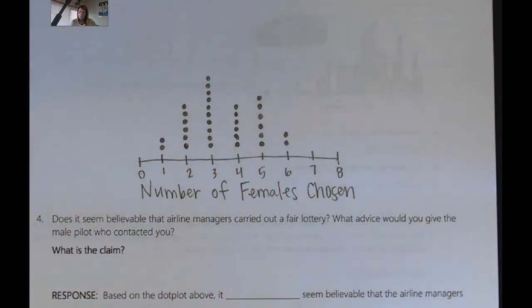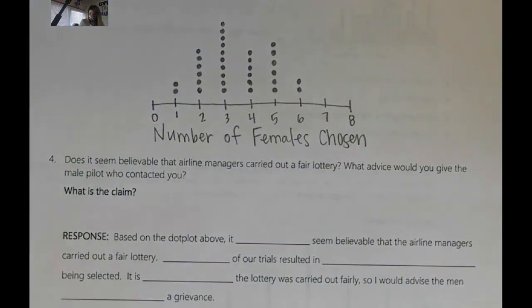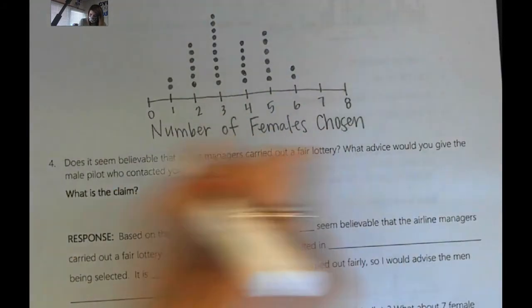So now we answer the question. Does it seem believable that airline managers carried out a fair lottery? What advice would you give? So let's do a little bit of highlighting here to make sure that we address everything that they want from us. So the first thing that they want us to say is, is it believable?